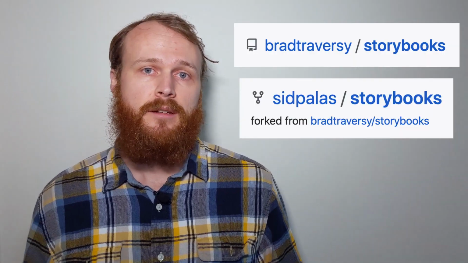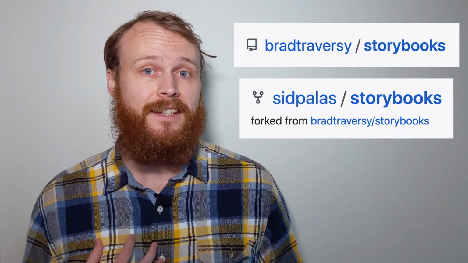Now speaking of code, if you want to follow along, the original code can be found in a repository on Brad's GitHub, and the modified, updated version can be found as a fork of that repository on my GitHub. I'll link to both of those in the description. Without further ado, let's get into it.